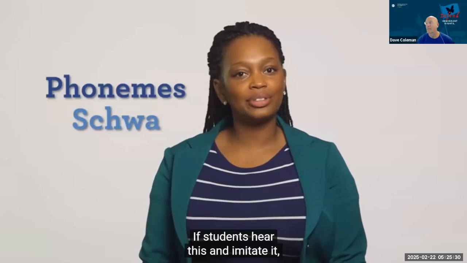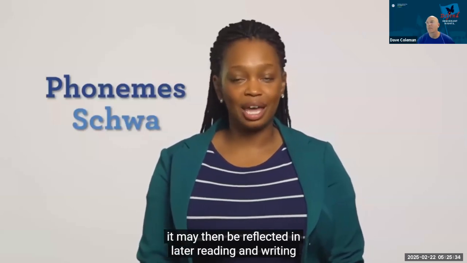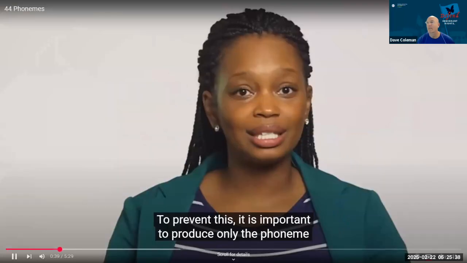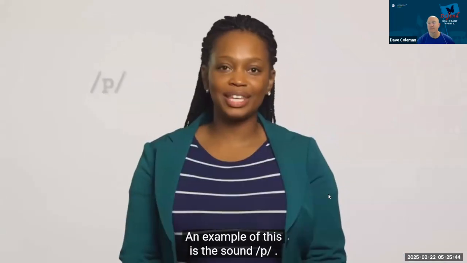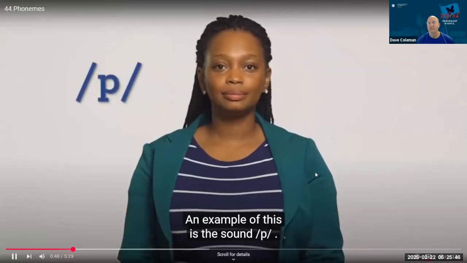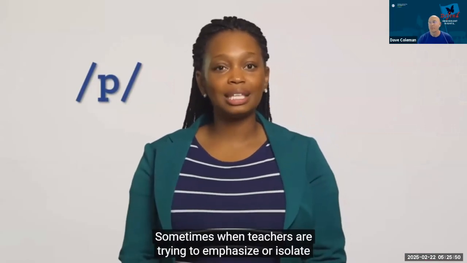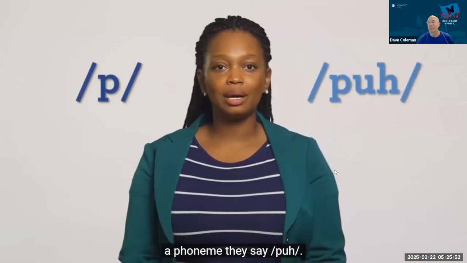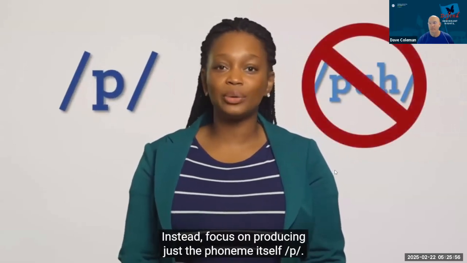If students hear this and imitate it, it may then be reflected in later reading and writing tasks. To prevent this, it is important to produce only the phoneme itself without any additional sounds. An example of this is the sound p. Sometimes when teachers are trying to emphasize or isolate a phoneme, they say puh. Instead, focus on producing just the phoneme itself. P.